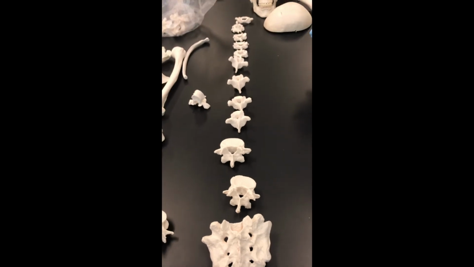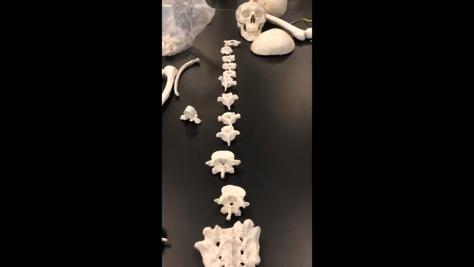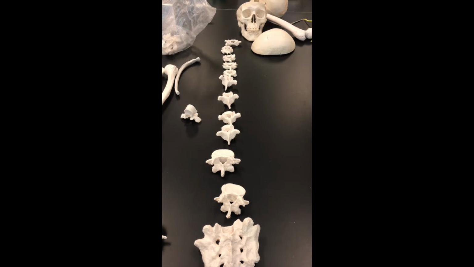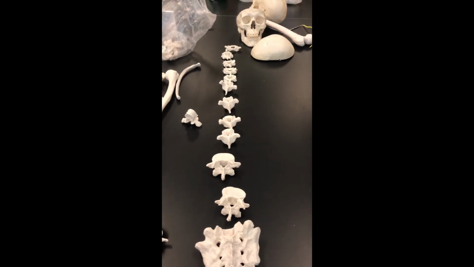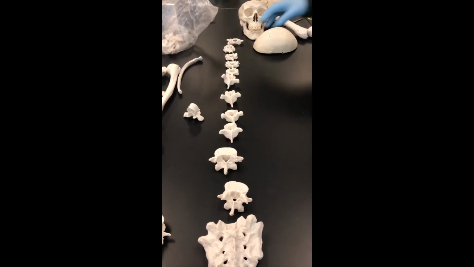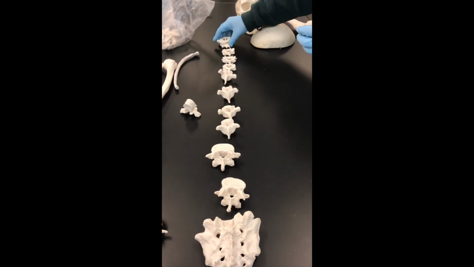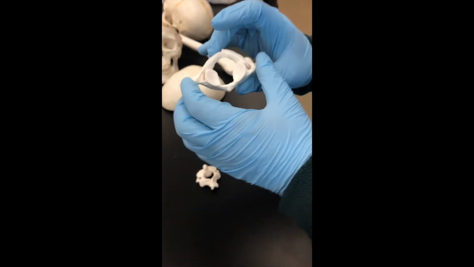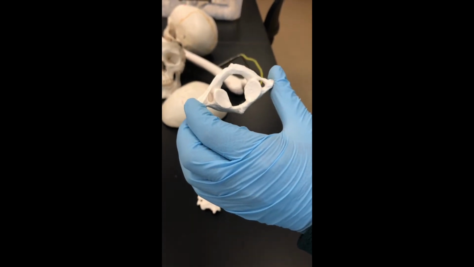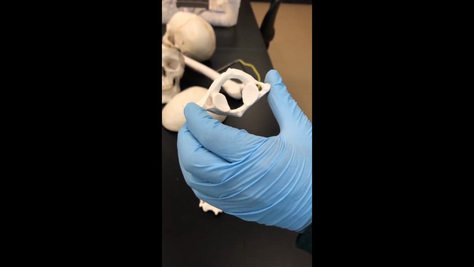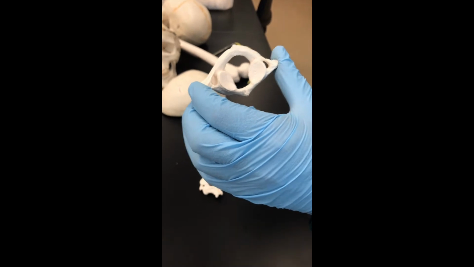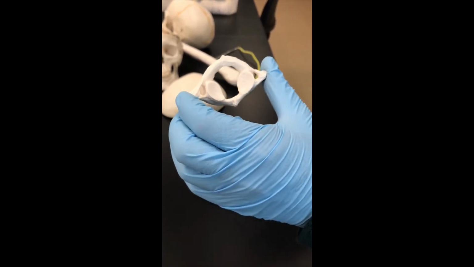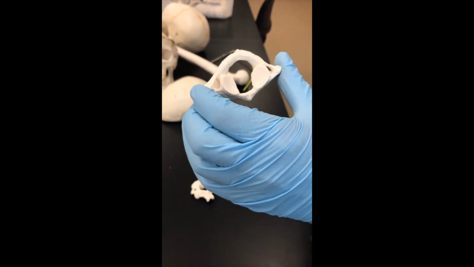There are 7 cervical vertebrae, but 2 of them that are connected to the skull have special names, based off of old mythology. For example, this first one is called the atlas. It's C1, the first cervical vertebra, and then it goes C1, C2, C3, all the way down to C7.